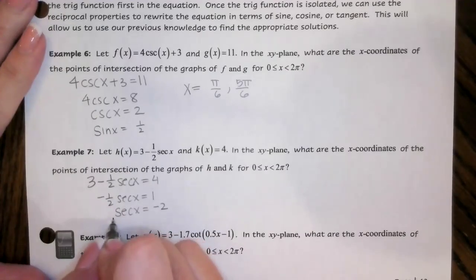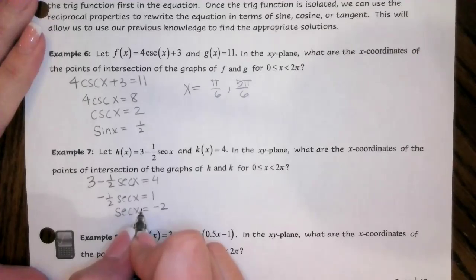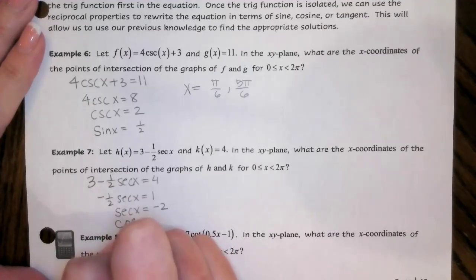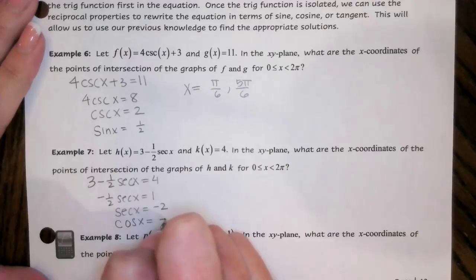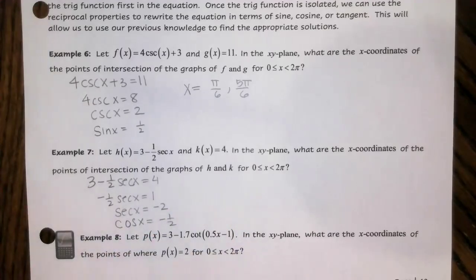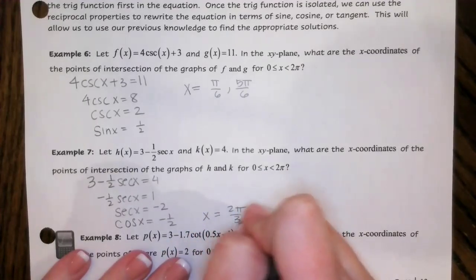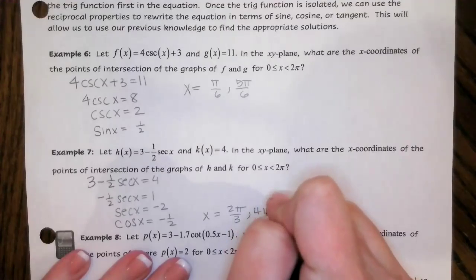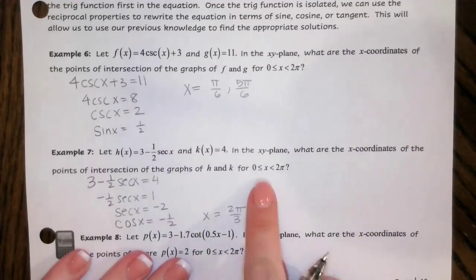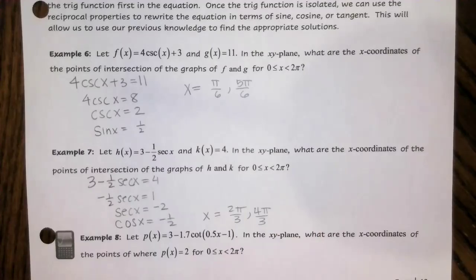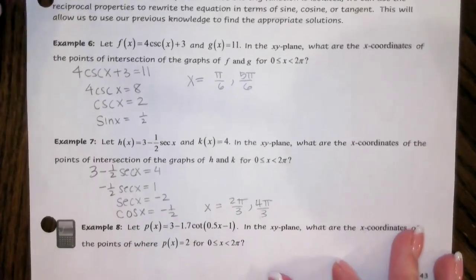And this is where we do the reciprocal. So secant, its reciprocal is cosine of x, and I flip this. So now we're looking for where the cosine of x is negative 1/2, and that is true at 2 pi over 3 and 4 pi over 3. And again, that's because it was between 0 and 2 pi. If it didn't have that interval 0 to 2 pi, then you have to write the general solutions like we did with the other trig functions.